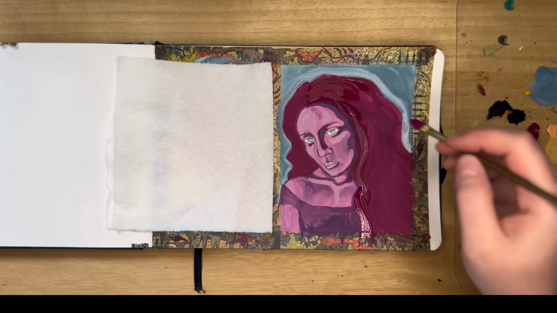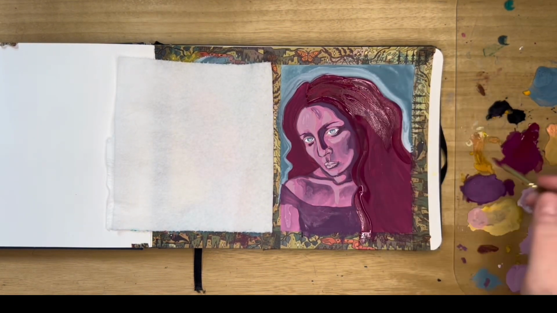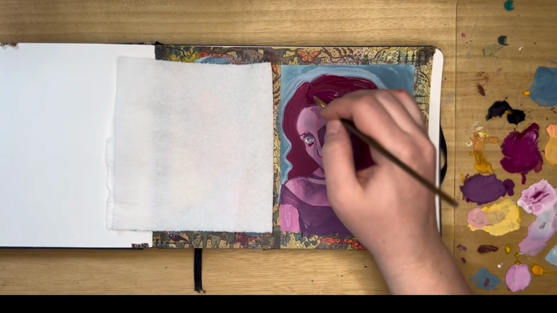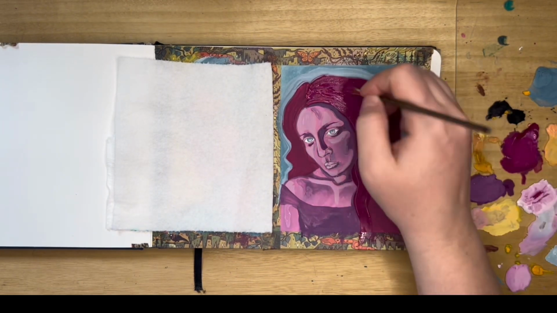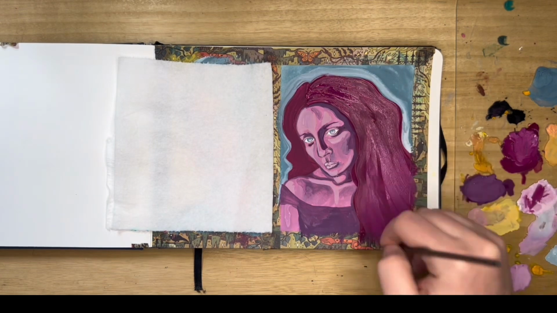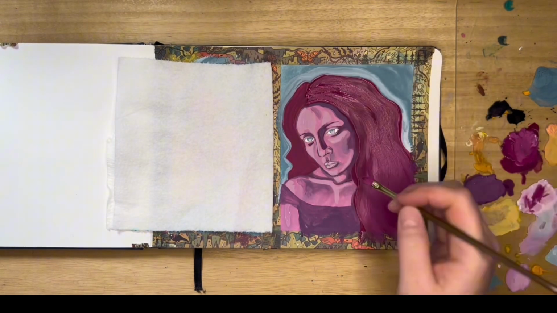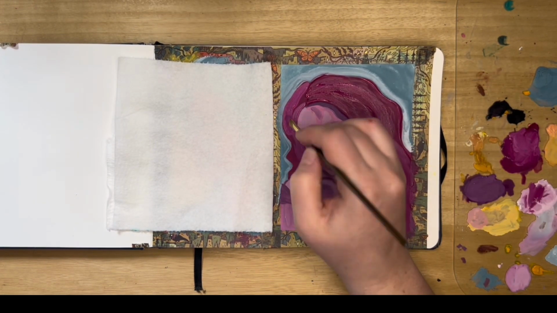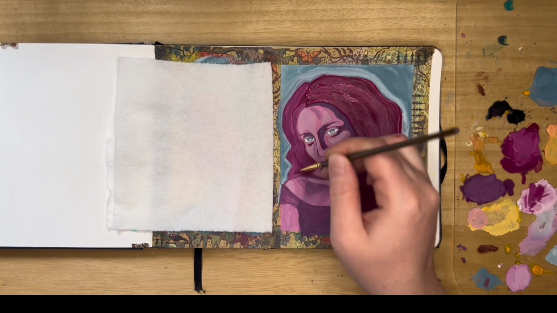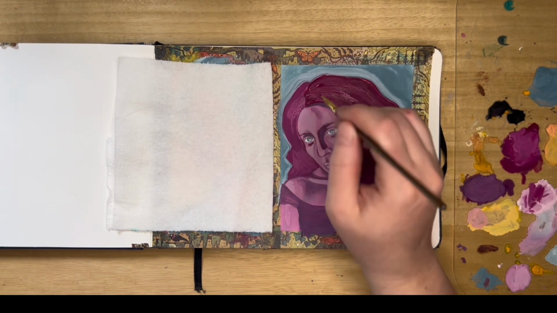I don't have a specific plan for most of these paintings. I'm just going in and trying to keep it light and have fun with it and explore a little bit. Unless I've got a larger painting or a larger idea, I like to just go with the flow. See what I like, see what I don't like, and make changes as I go.